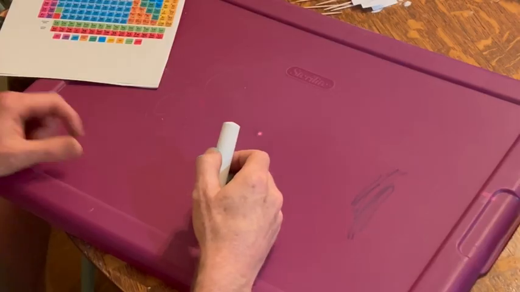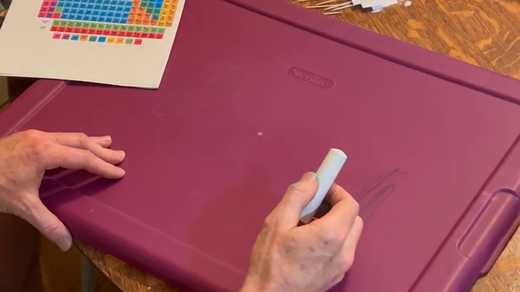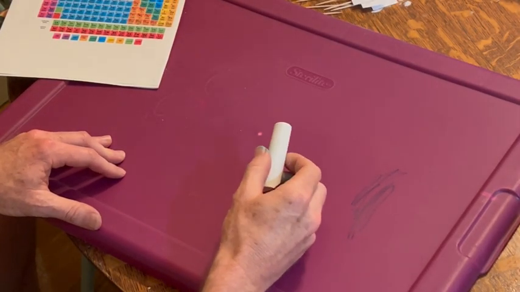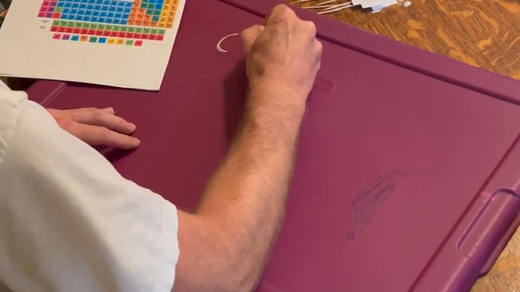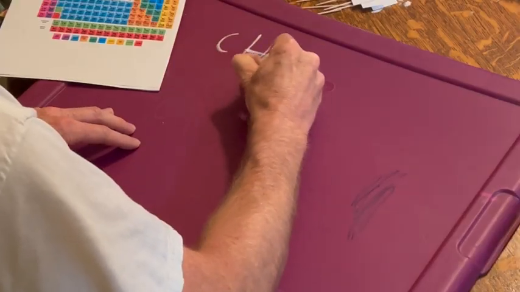Hello. For my Lewis dot model molecule, I chose formaldehyde. Formaldehyde has the formula CH2O.